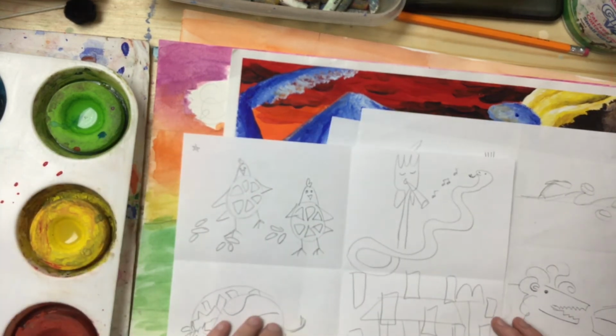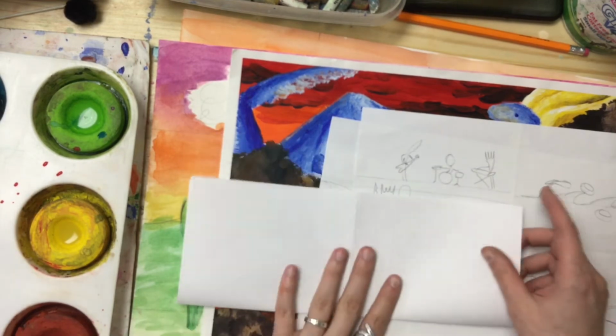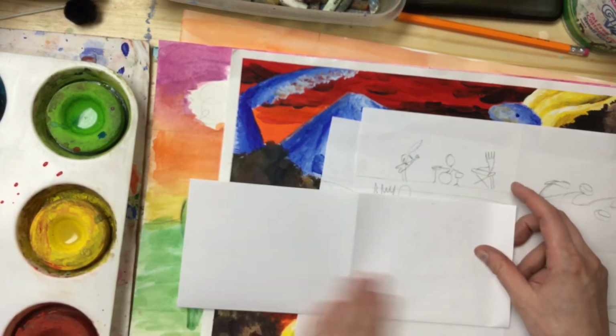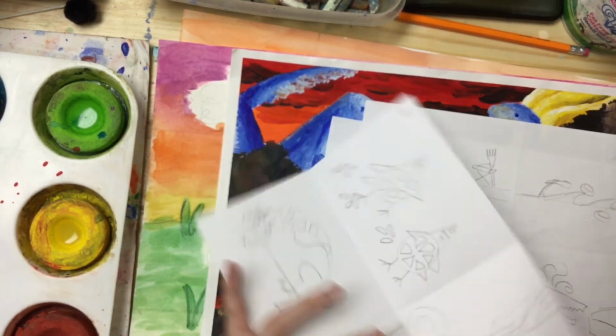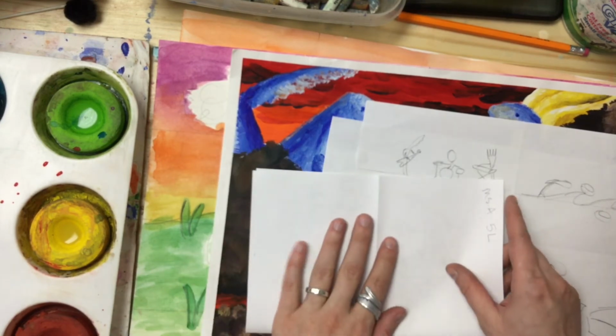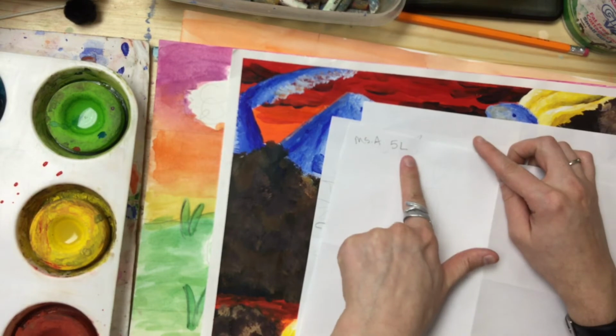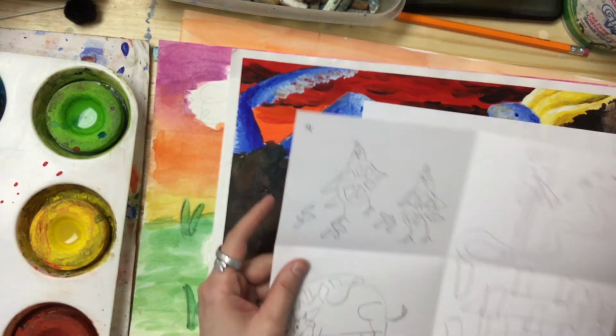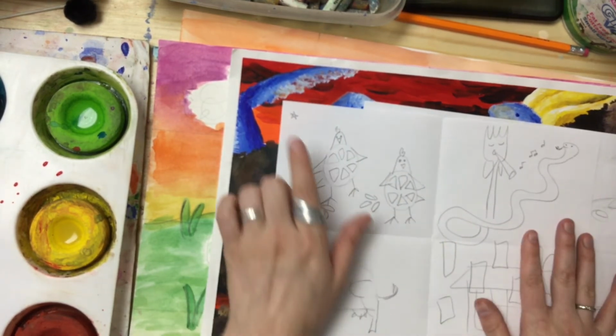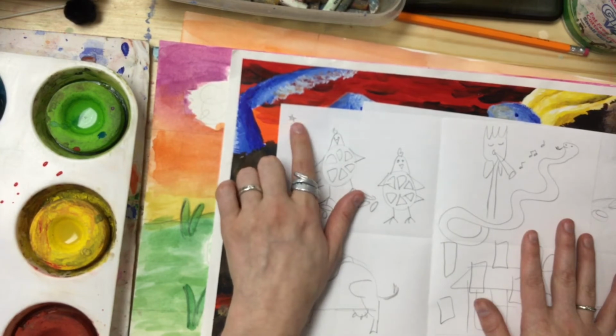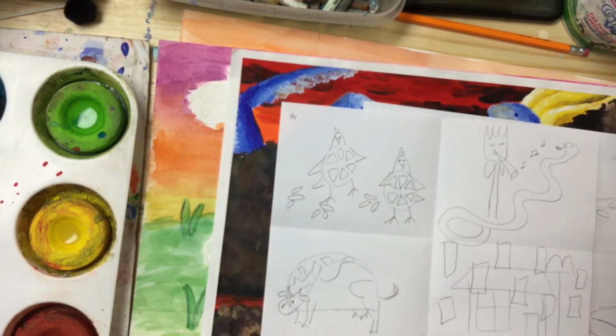To divide your paper nicely into fourths, I recommend folding it in half hot dog style, long and skinny, then unfolding and folding it in half hamburger or taco style, short and stout. Make sure that your name and class is on your paper. Once you have done some brainstorming, I want you to think about your top idea, and then that's the idea that you're going to draw on a big piece of paper.